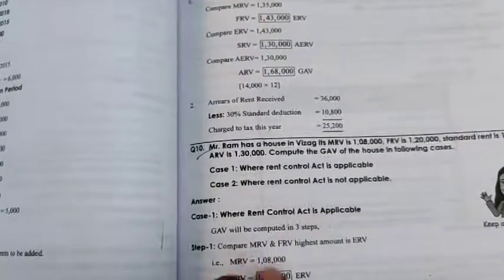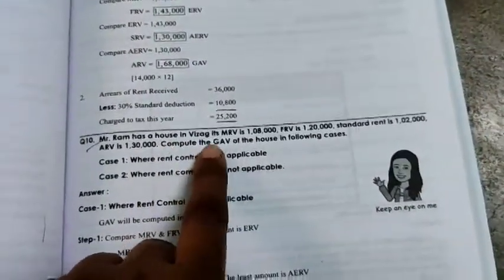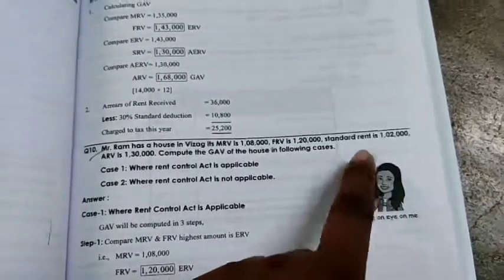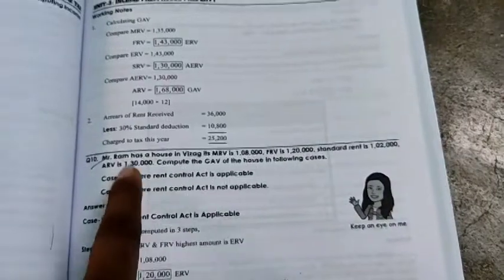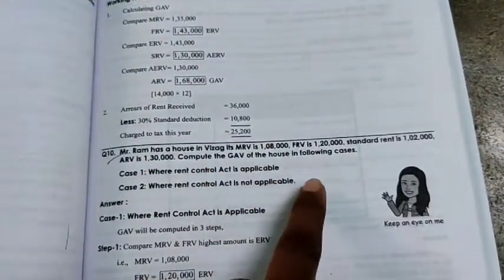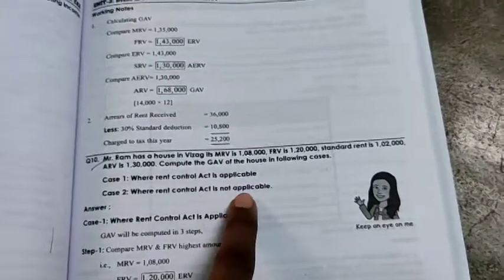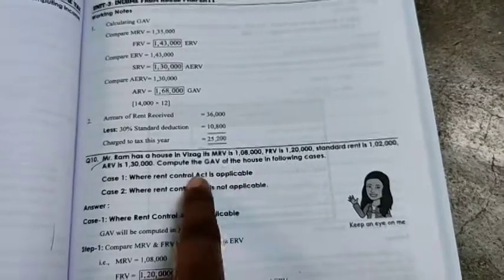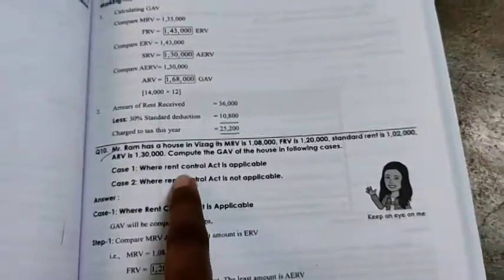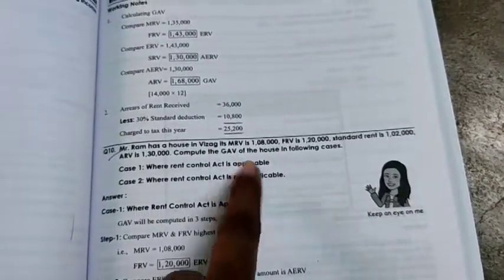Practice this question also. Mr. Ram has a house in Vizag. Its MRV is 1,08,000, FRV is 1,20,000, standard rent 1,02,000 and ARV is 1,30,000. Compute the GAV of the house in the following cases: if Rent Control Act applicable and if Rent Control Act is not applicable. Okay, in case under total house situation 1, we have to apply the rules of situation 1 over here. First we have to do with Rent Control Act applicable and next we have to do with Rent Control Act not applicable.